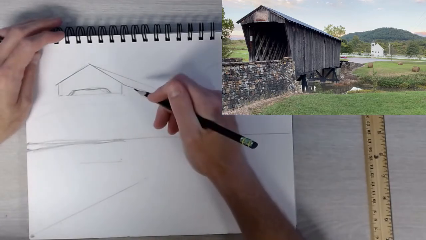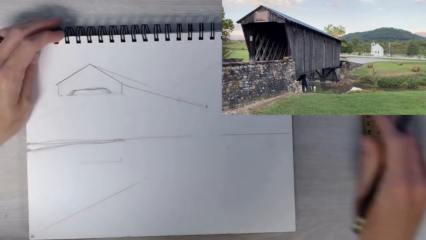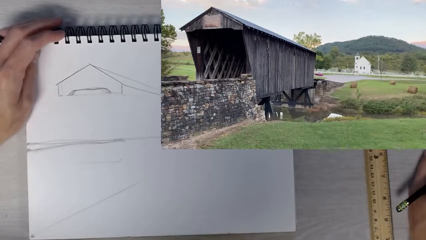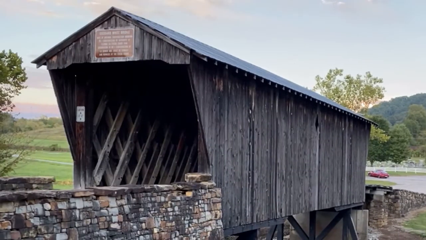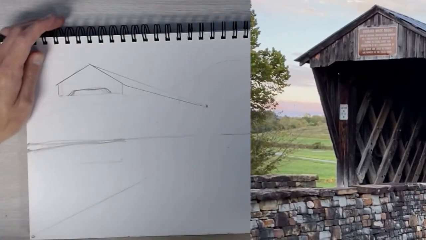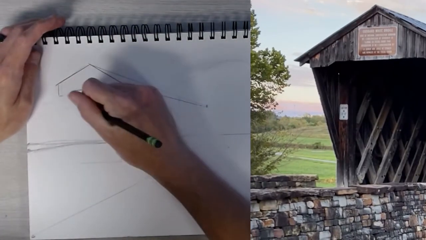We're going to start this off by squaring off the bridge. Now, if we zoom into the bridge, which I'm going to do right here, you can see that the wooden post is not actually angled to the corner. It's just a wooden post, and that's a bit of a siding. So we're going to go ahead and draw that part in right here.